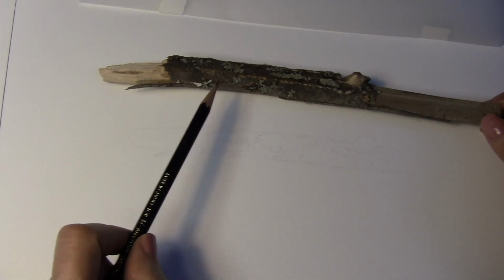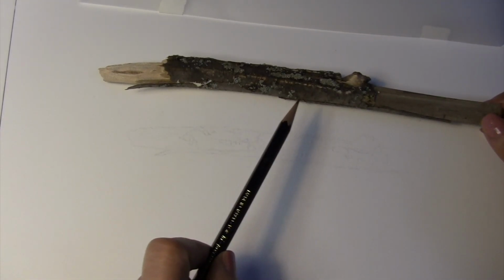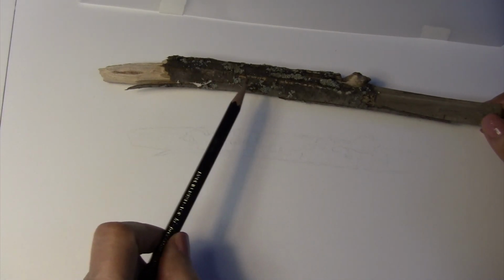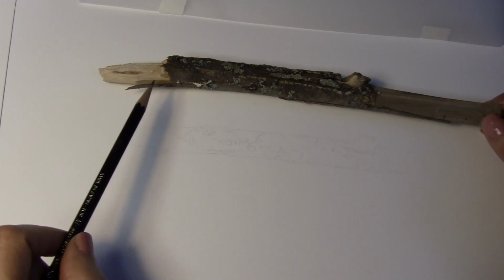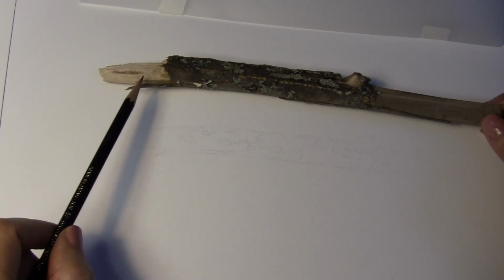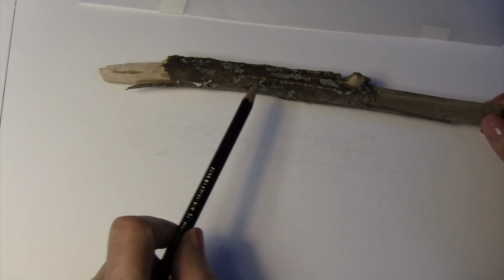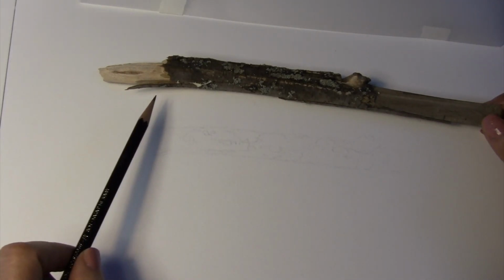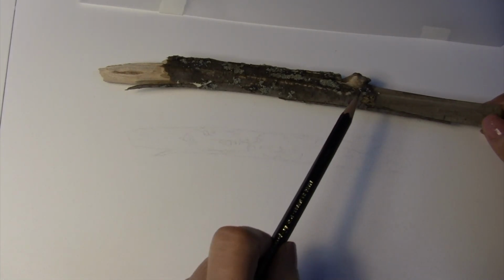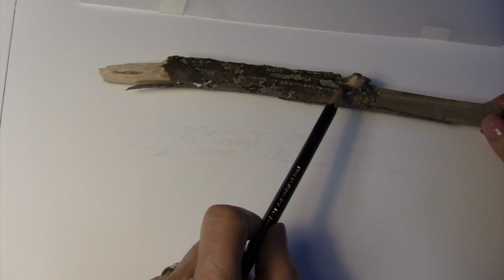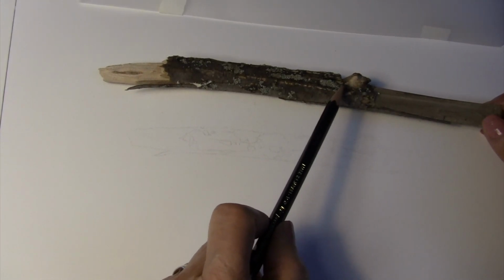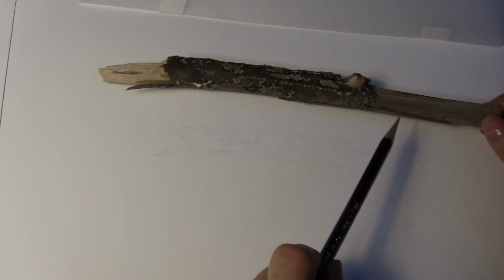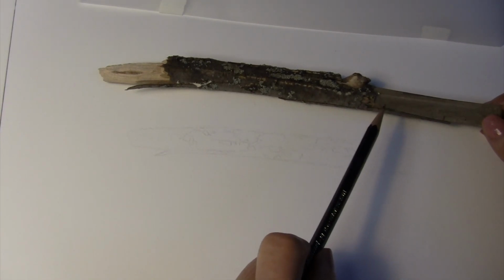If we squint at it, what it does is it takes out all of the minor details. Like you don't really see the lichen, you don't see the shredded portions of the wood, you just see a light area. And here on the bark, you just see a dark area for the most part. And here where we have a cone shape, you can see that the highlight is in this area, and then it gets darker as it goes away, and you might even see some cast shadows.